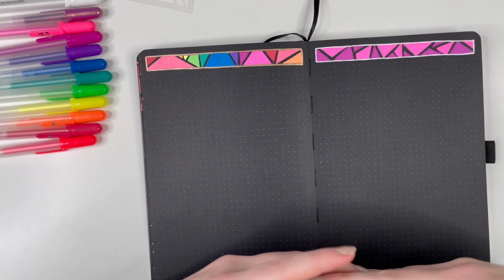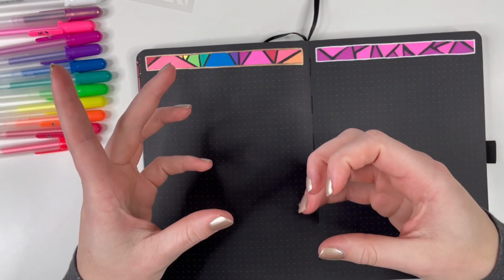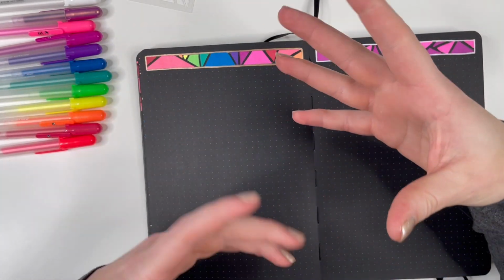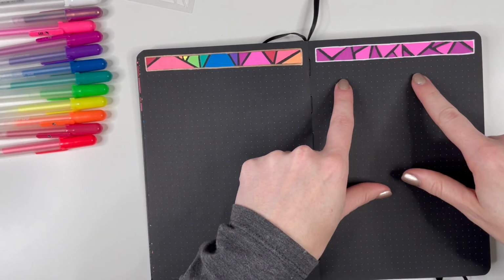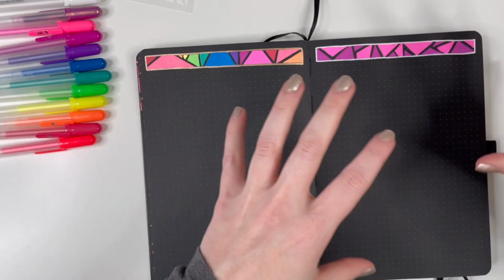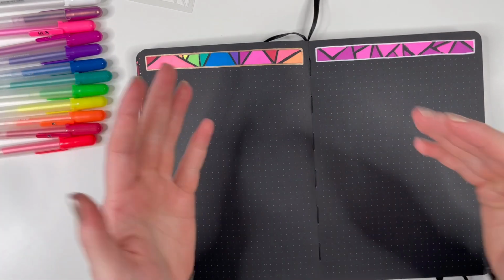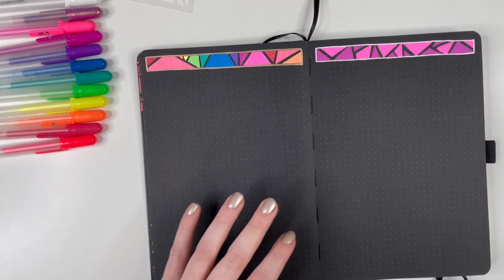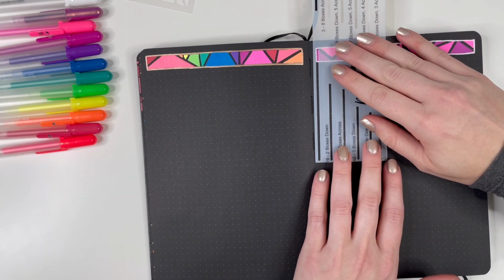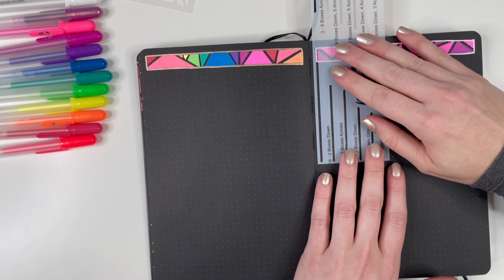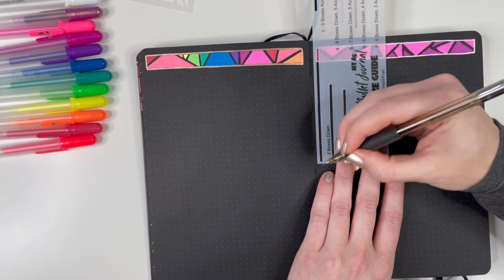Okay, so just going over it again, this is the stencil version, which is a little bit more chaotic, not as uniform, versus this one, which I hand drew and that you can tell is a little bit more uniform. So I'm gonna go ahead and just do another one because why not? At this point, it is what it is. And I want to put it halfway down the page, so I'm just gonna go ahead and mark yet again, and I'm going to do it here.